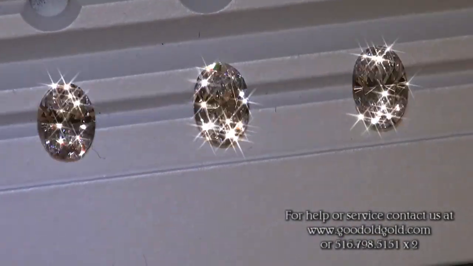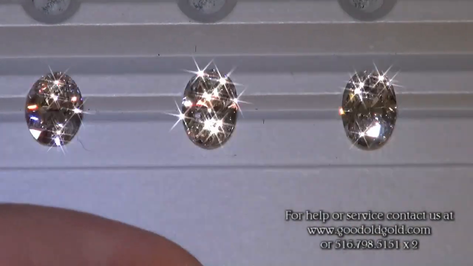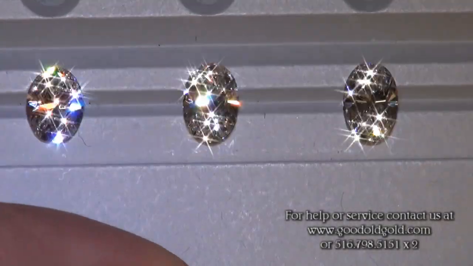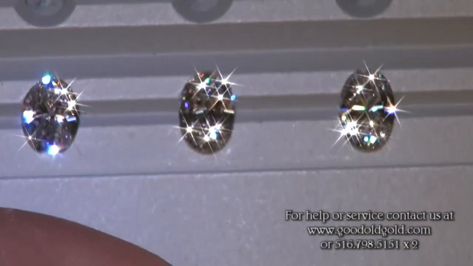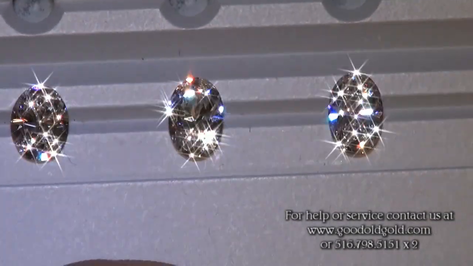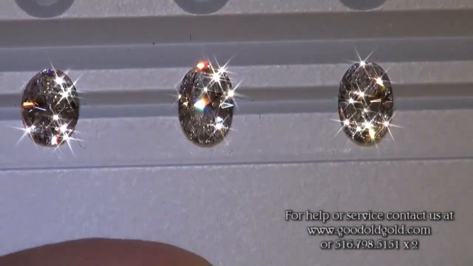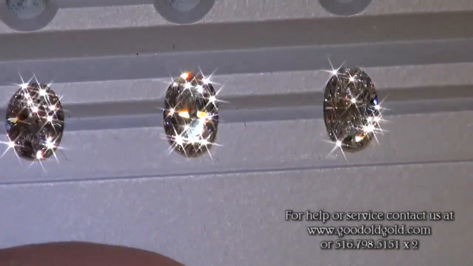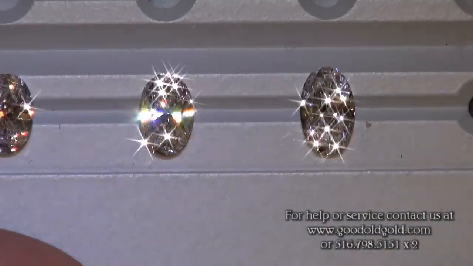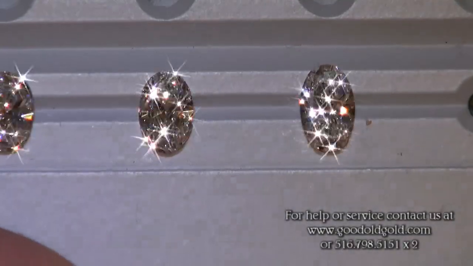But they all have it. These ovals are behaving very nicely. The G SI1, simply spectacular. The E VS2 next to it. Both of these diamonds, great values for the dollar. And then lastly, there is the carat and a fifth D SI1.